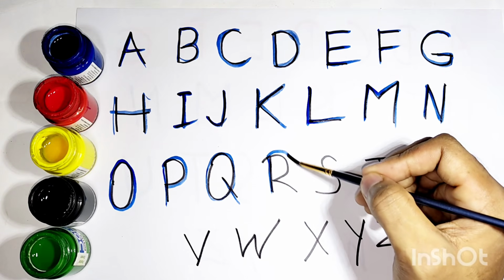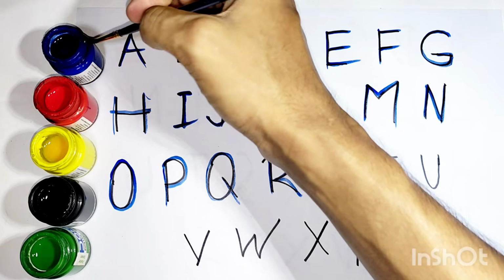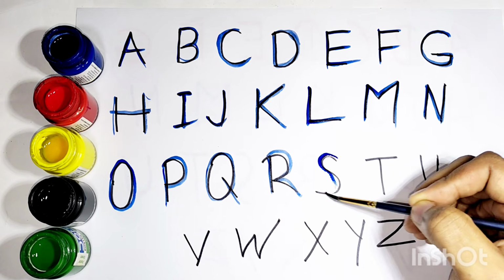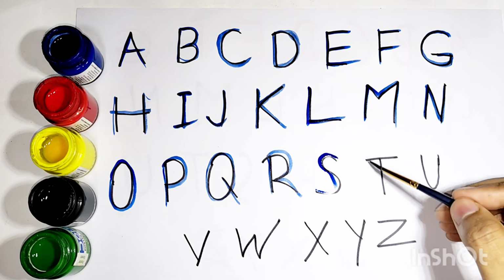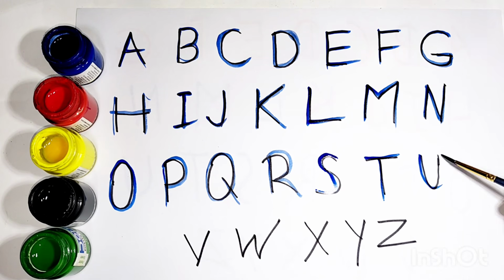And the next one is R. R for rose, R for rice. The next one is S. S for sun, S for snake. The next one is T. T for tiger, T for teacher.